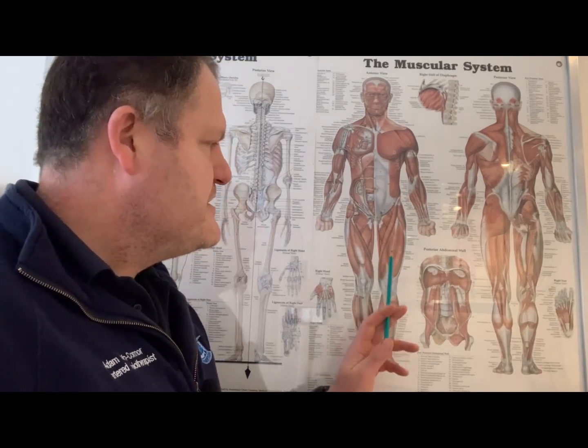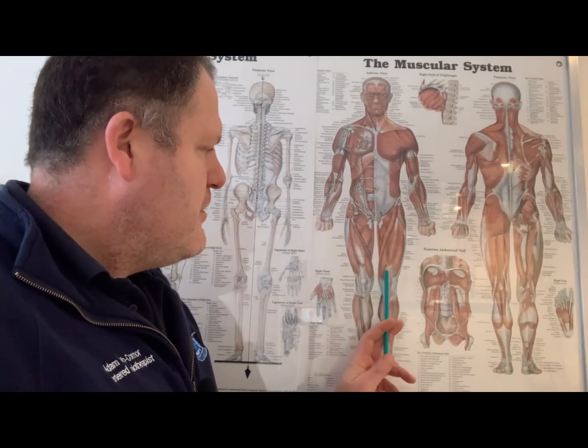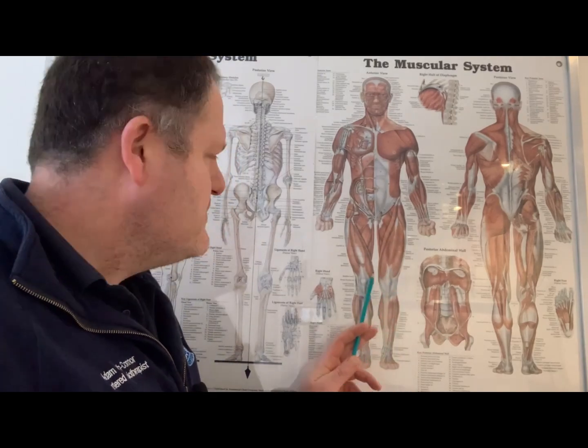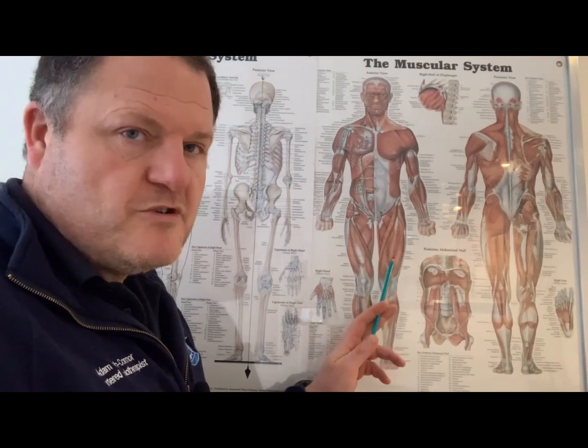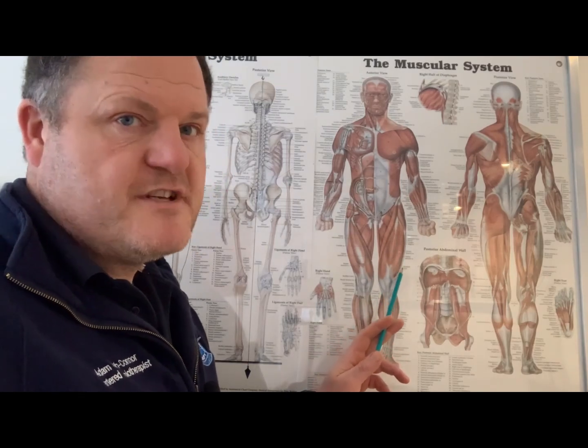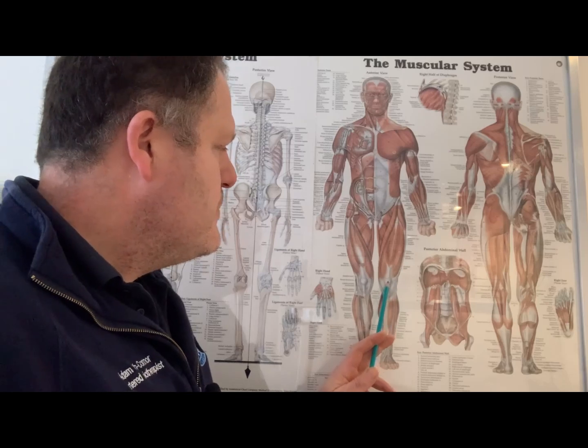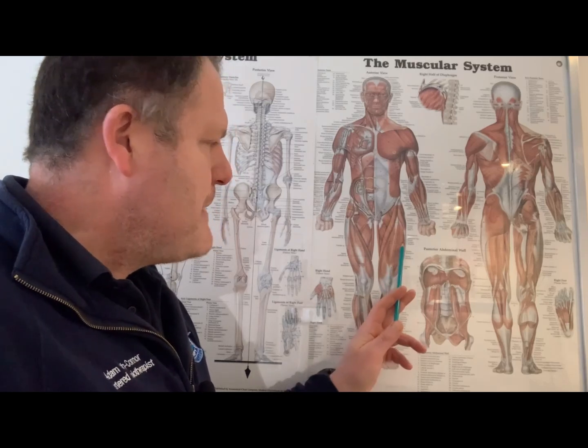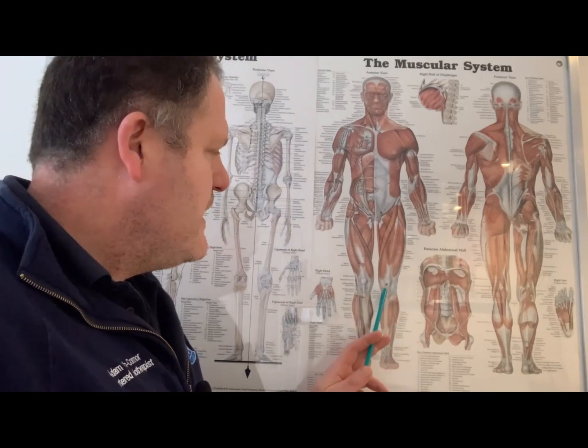If the Q angle is too large, then the pull on the patella by the quadriceps, the Q is the quadriceps angle, will pull the kneecap outwards laterally more than it should.